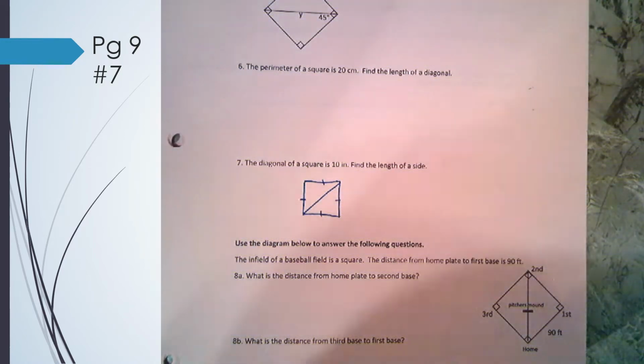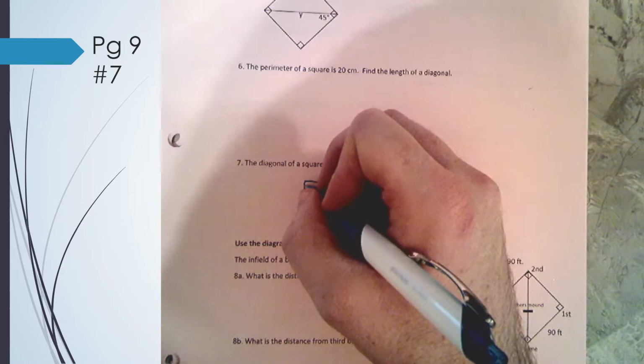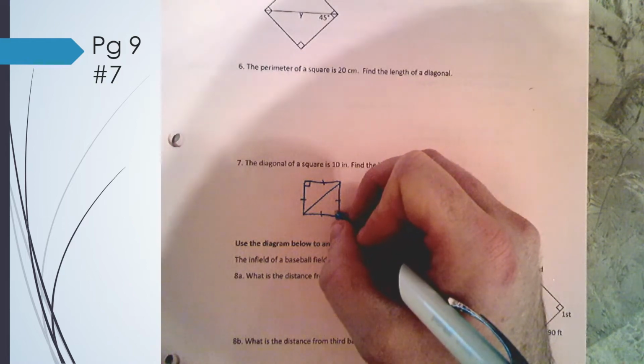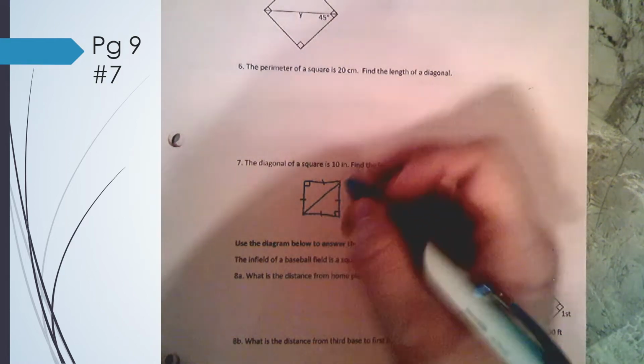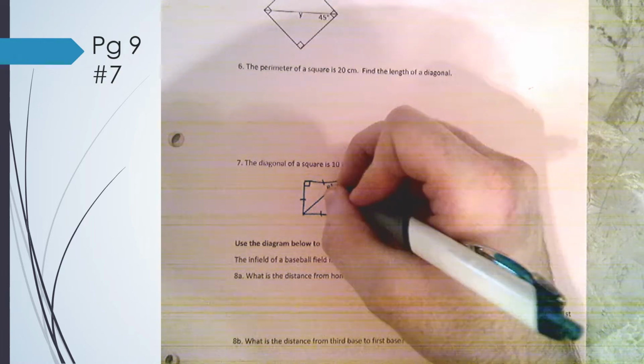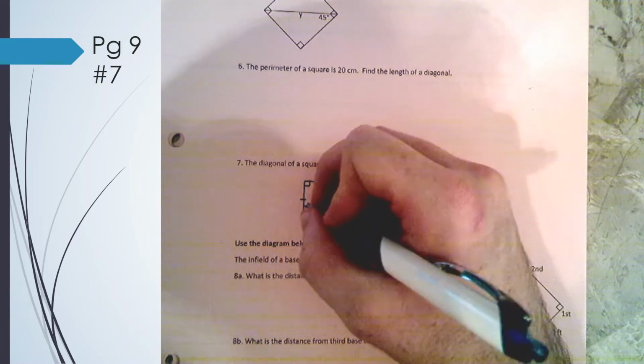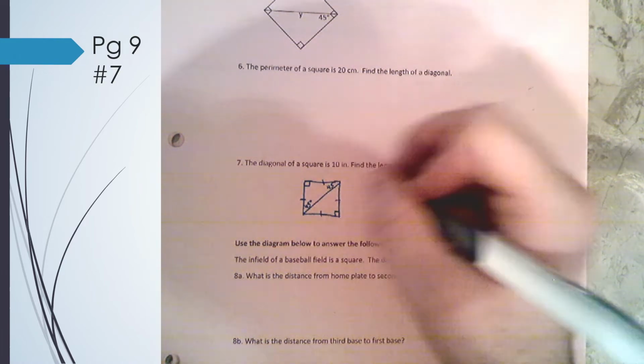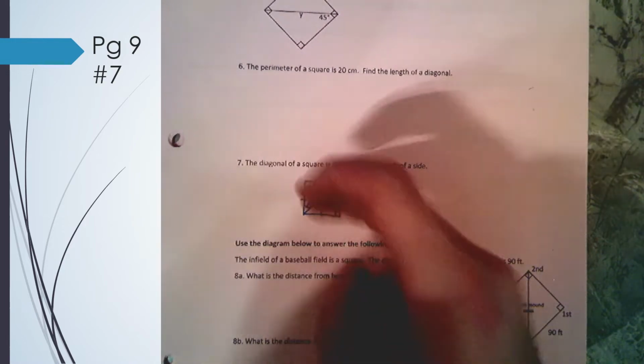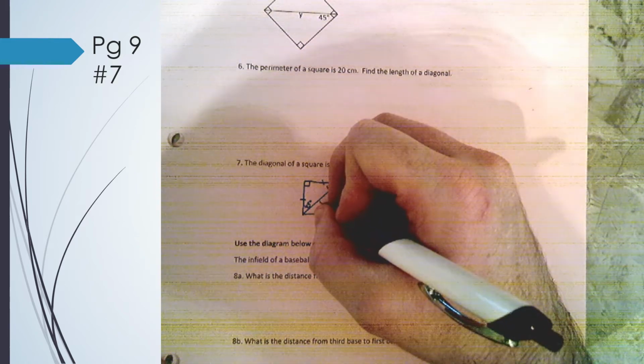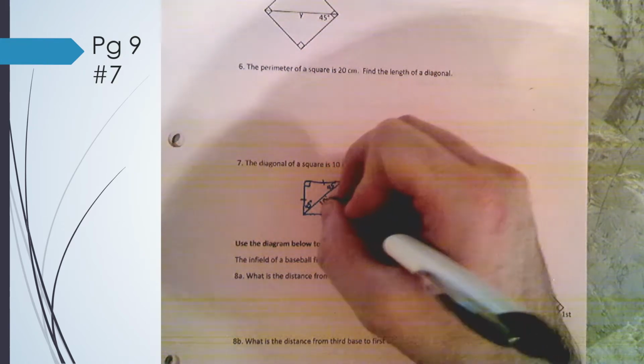So normally the inside of a square, all angles are 90 degrees. But because we have a diagonal, that actually cuts them in half. So what we are dealing with is a 45, 45, 90 triangle. So there's two of those types of triangles there. And this length is 10. So knowing the diagonal length, that's going to make it so I can find out the side lengths.